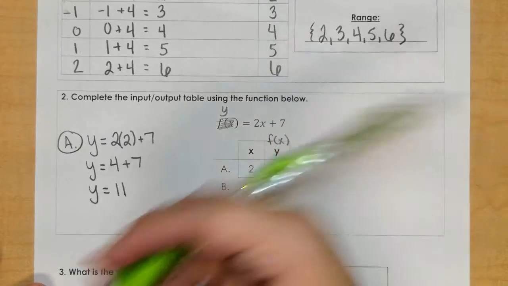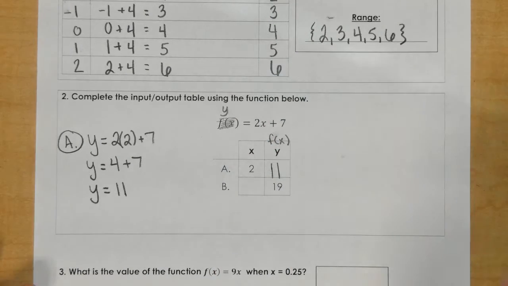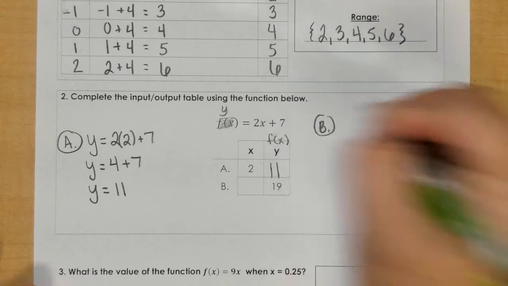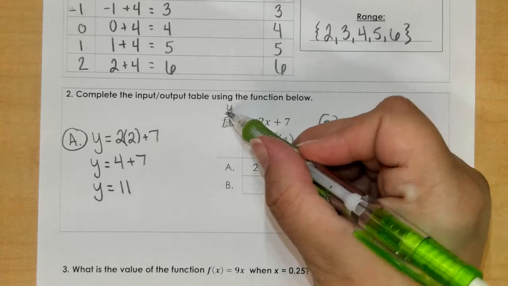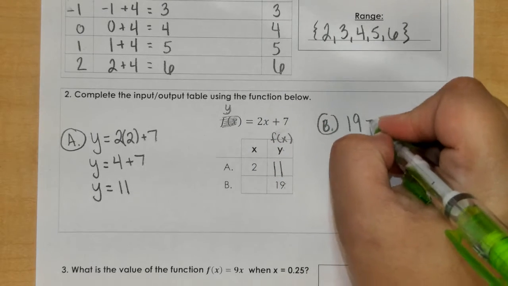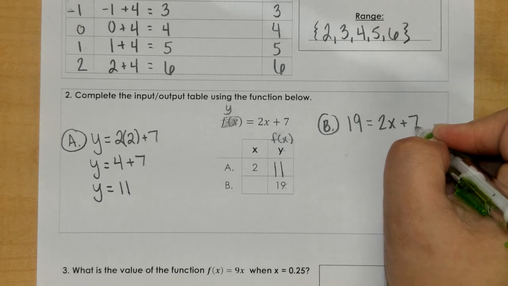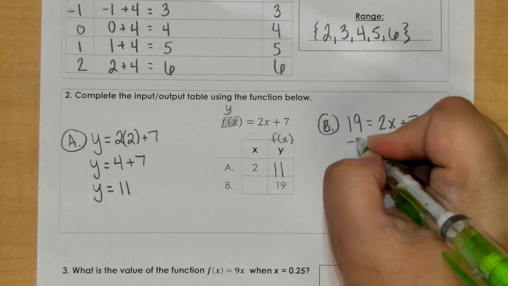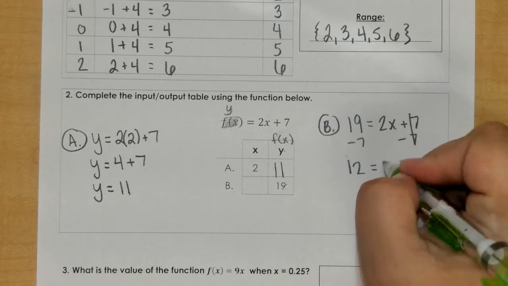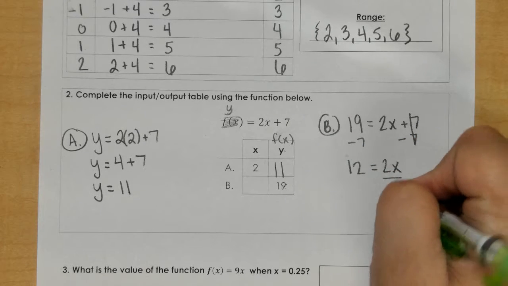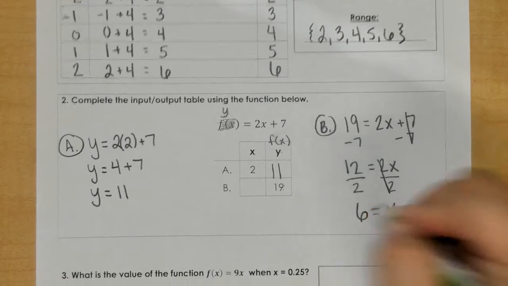So inside of the table here, input-output table, I put 11 in here. Then to solve b, I would put 19 in for the y. So 19 equals 2x plus 7. And then I have a two-step equation. So I'm going to subtract 7 and get 12 equals 2x. Divide by 2. And x equals 6.